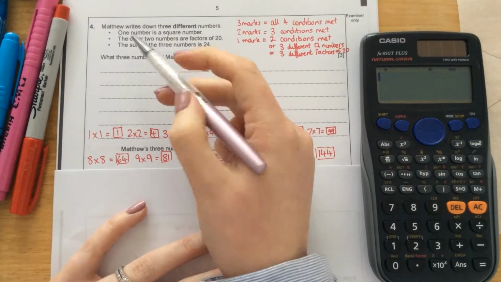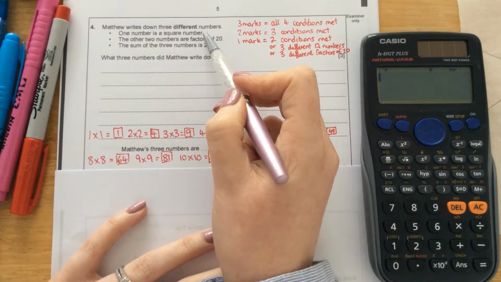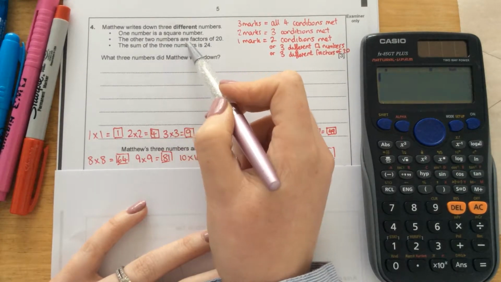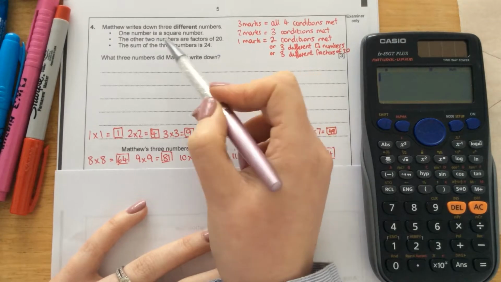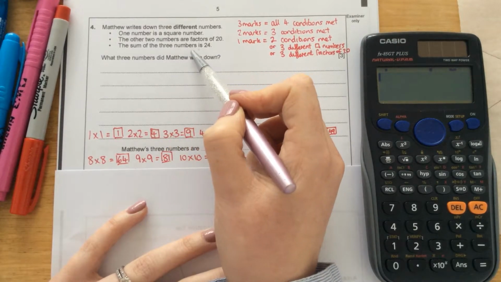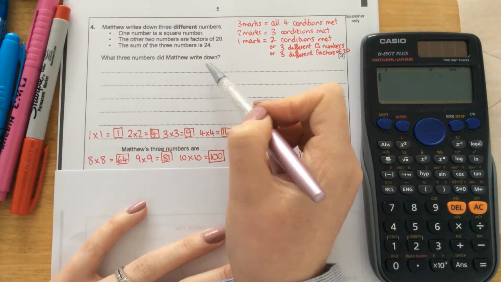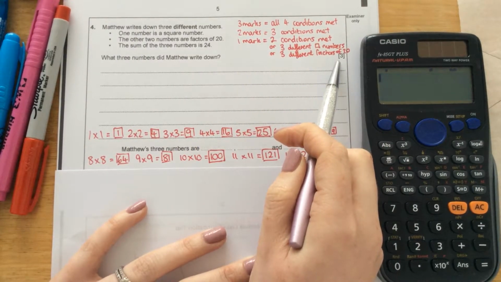Question 4. Matthew writes down 3 different numbers. One number is a square number, the other 2 numbers are factors of 20, and the sum of the 3 numbers is 24. What 3 numbers did Matthew write down? So this is a 3-mark question.